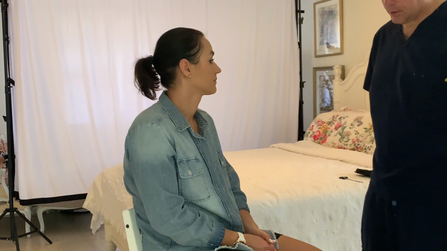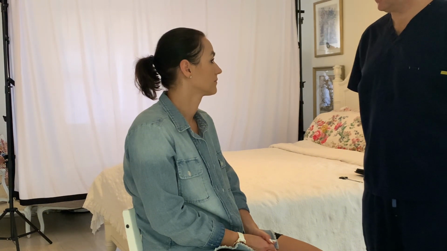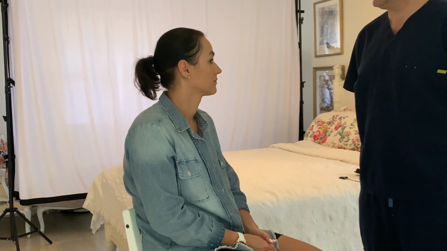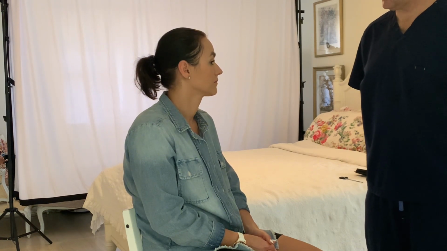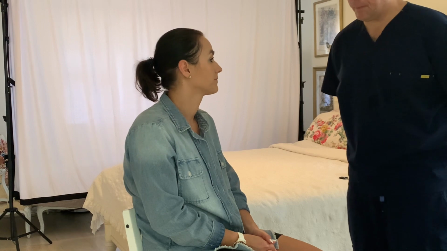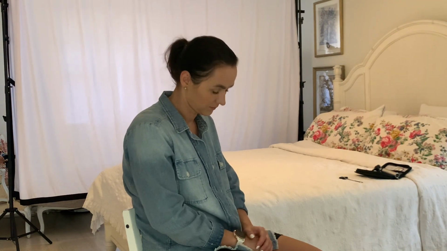So we'll be doing a head-to-toe exam, starting with the head, going over eyes, ears, nose, throat, respiratory, cardiac, musculoskeletal. Do I have your permission to perform the exam? Yes. Great. Okay, so I'm going to just perform hand hygiene. Okay, I'm just going to start with a visual assessment.